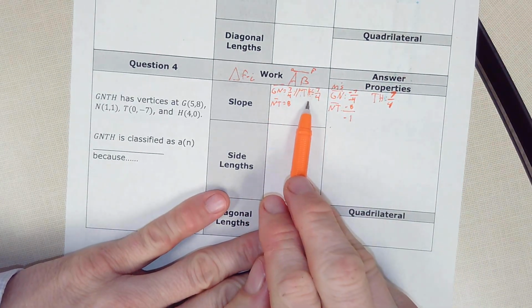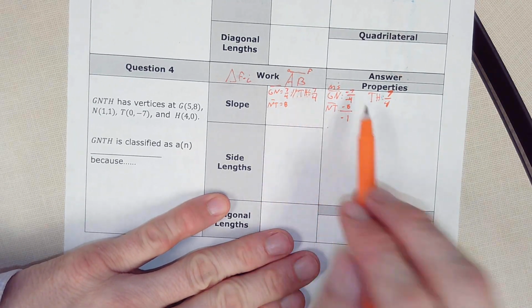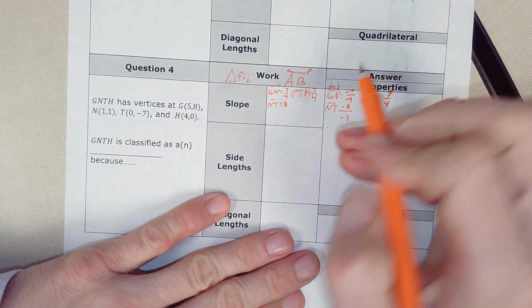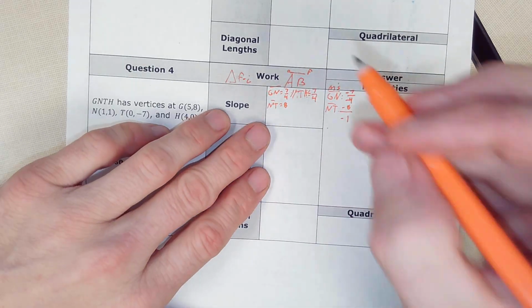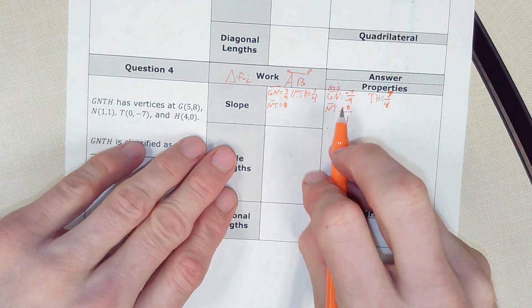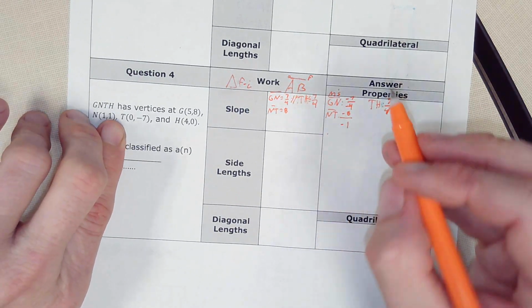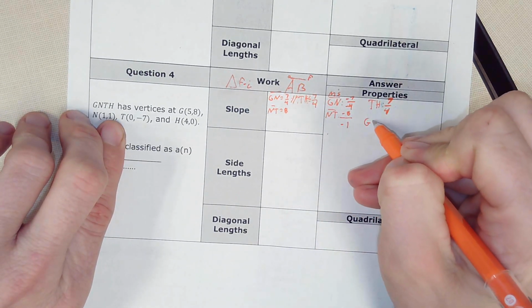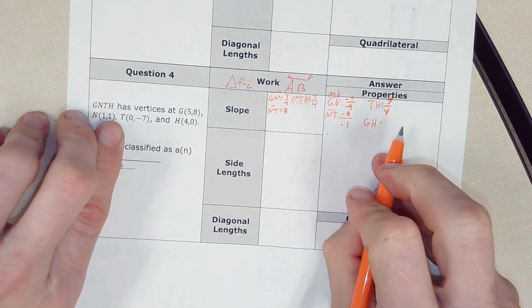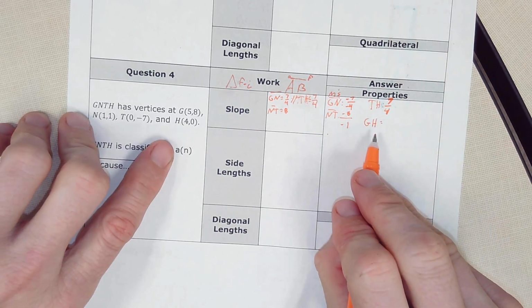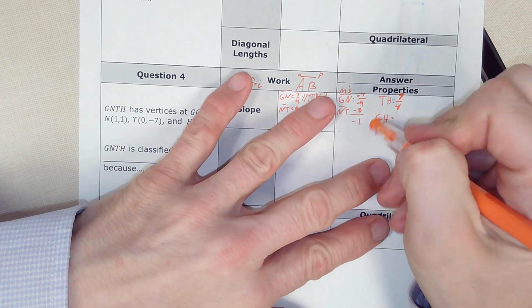GN and TH are parallel, right? Because they're both 7/4. And I bet NT is parallel to GH. So GH, okay, so this should be HG.